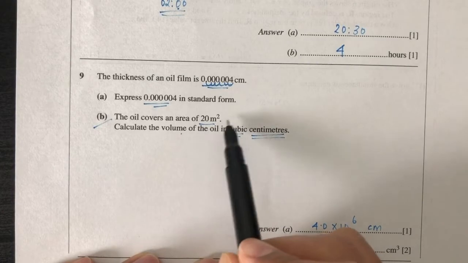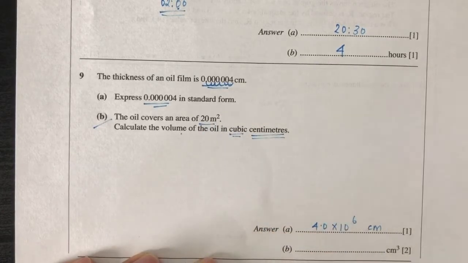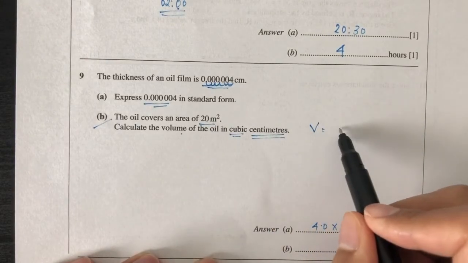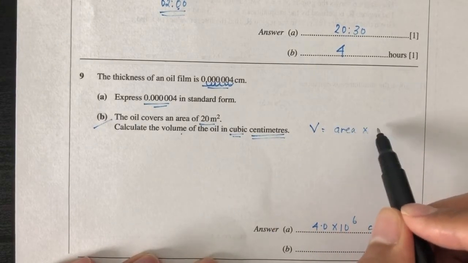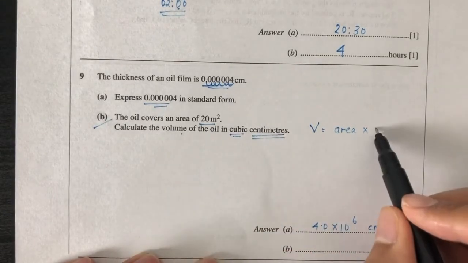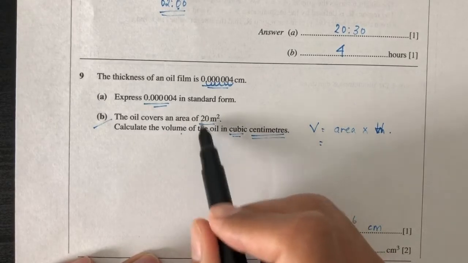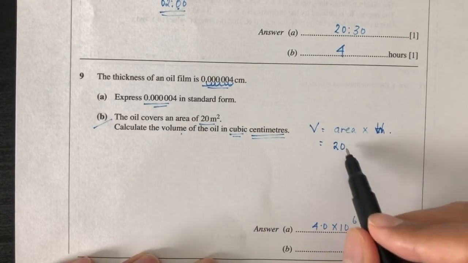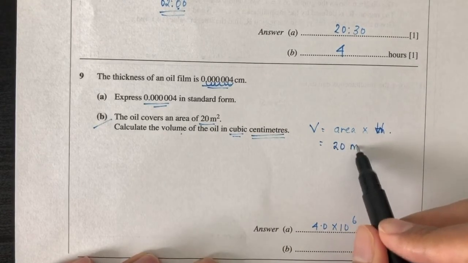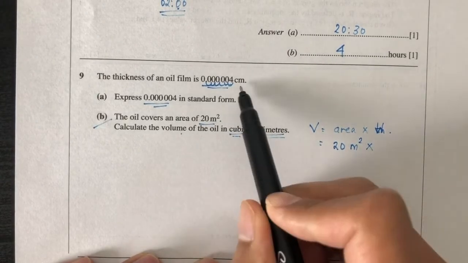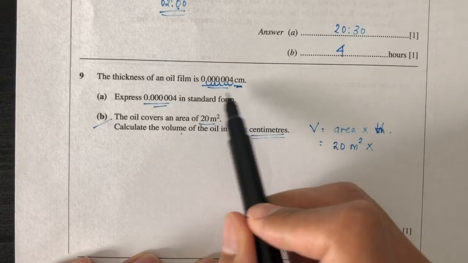So we have to change this one to, so basically how to find volume. Volume is area times the thickness. Area is given by this, which is 20 meters square, and this one is given in centimeters. So we have to convert this to meters first.